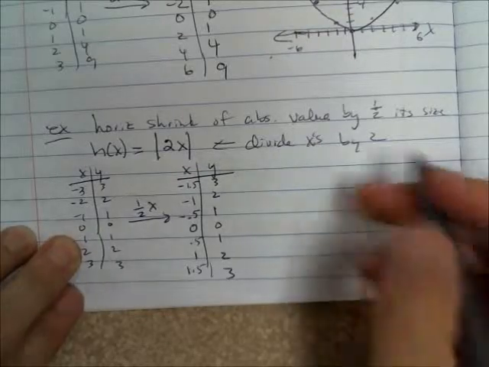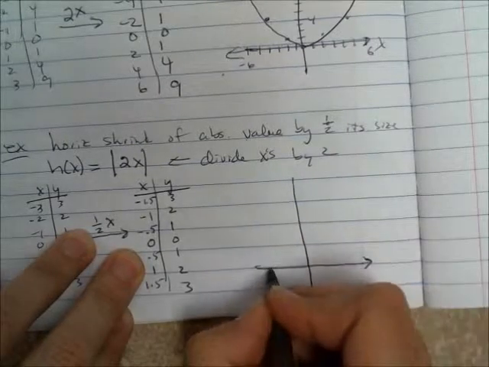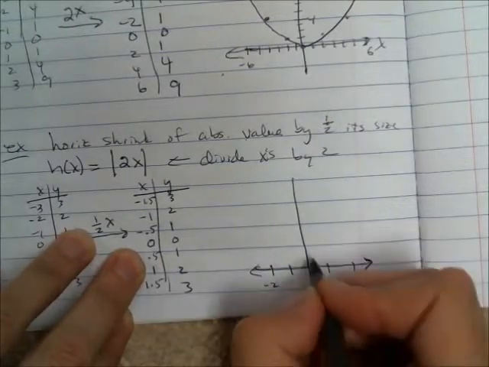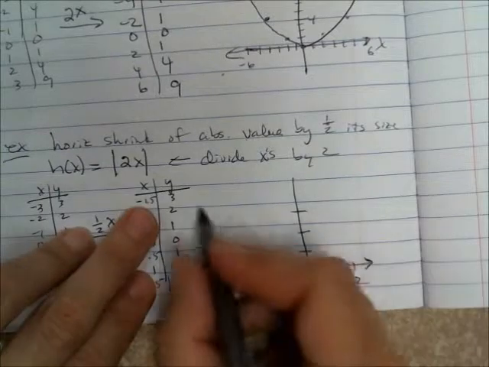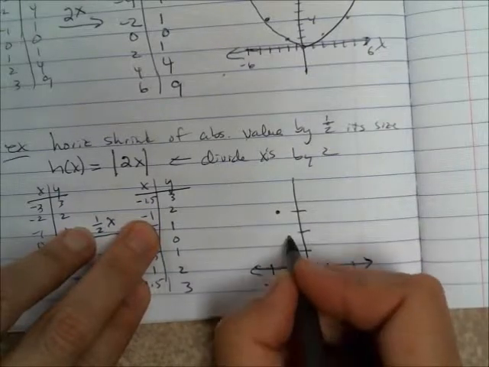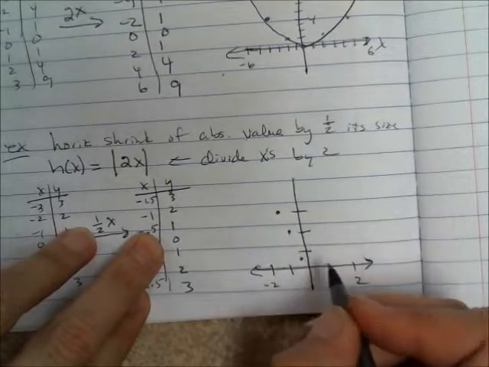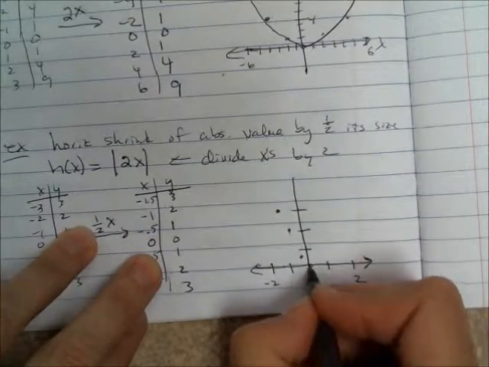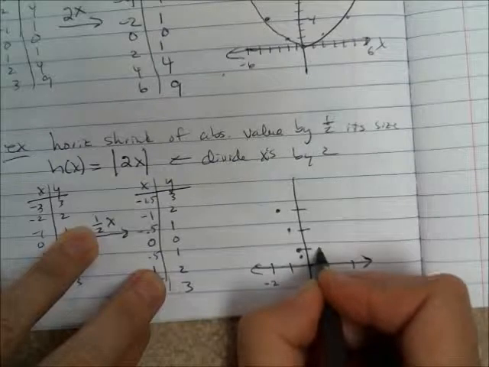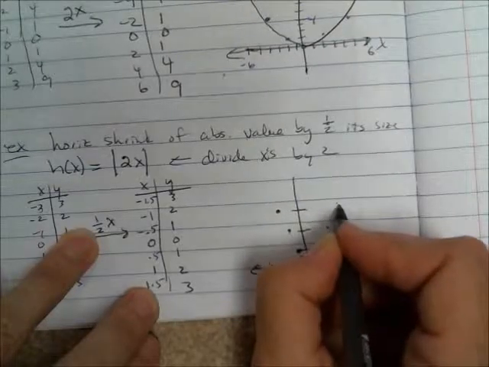So let's take those values and plot them on our graph. Looks like the y's are going to be all positive. So we have to go back to -2 on our x and to +2, and we're going up to 3. 1, 2, 3. So -1.5, 3 is about right here. -1, 2. -1/2, 1. 0, 0. Oops, I didn't go high enough on that. Sorry about that. 1/2, 1. 1, 2. And 1.5, 3, which is about up to there.